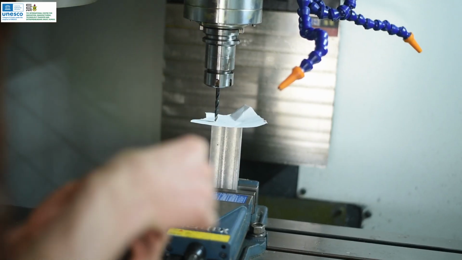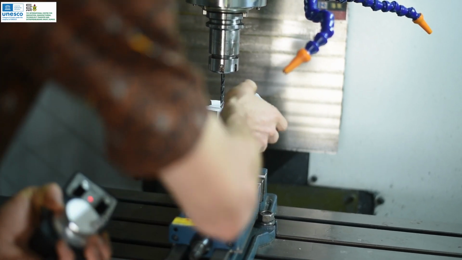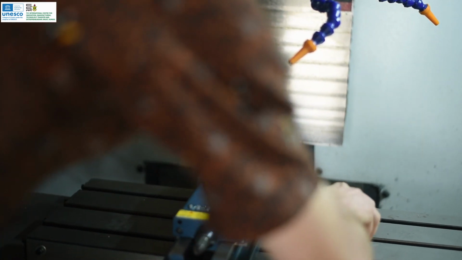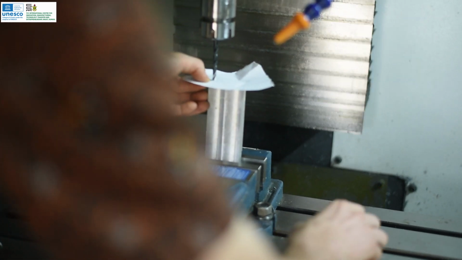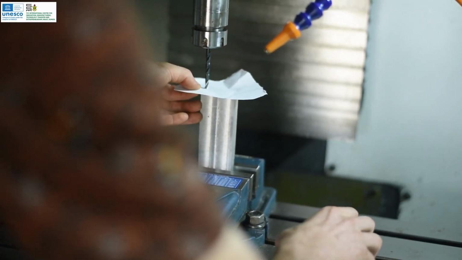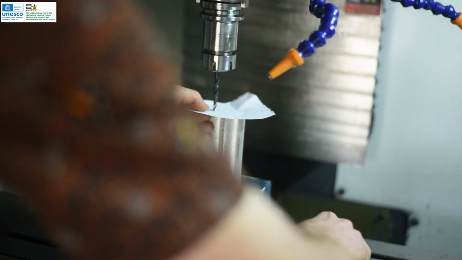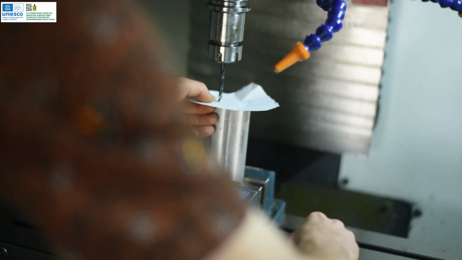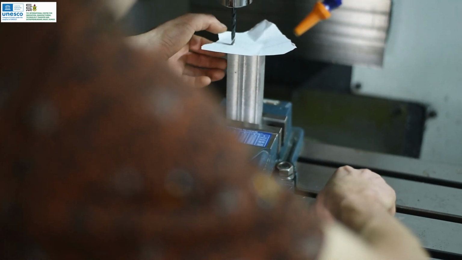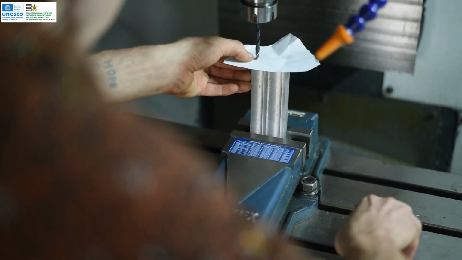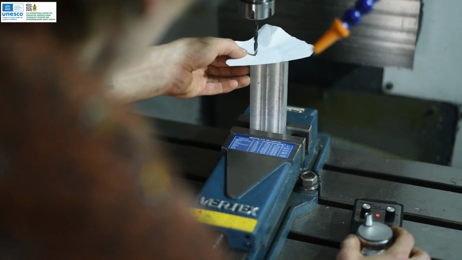Add our piece of paper. Change our increment to either 1 or 10. In this case, I'm going 1. We're going to move that down. As we do, moving that paper back and forth until it clamps.